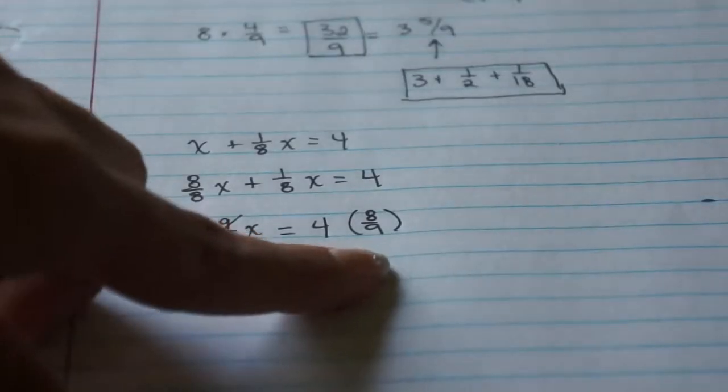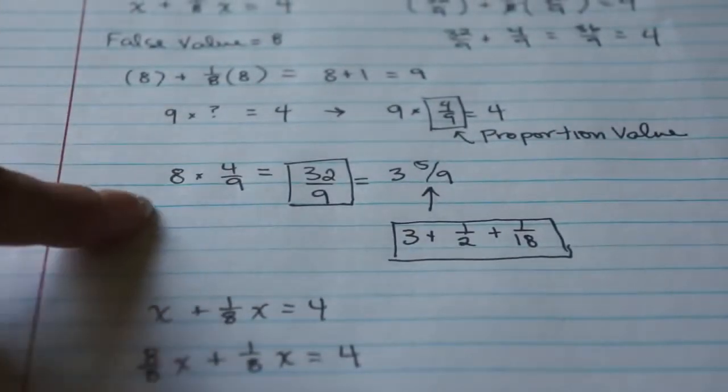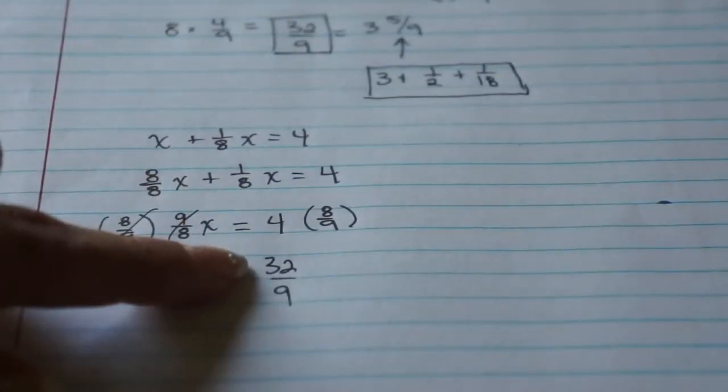Oh, I'm sorry, I should have been looking here. I was pointing in the wrong place. 8 times 4/9, and here we have 4 times 8/9. So you see how they're almost the same. You just switch the numerators.